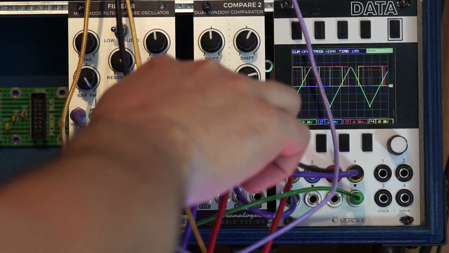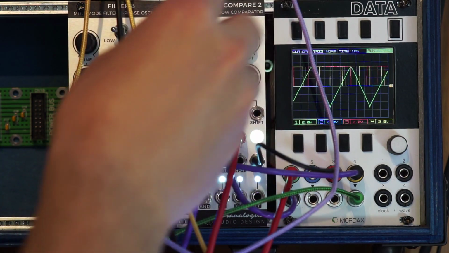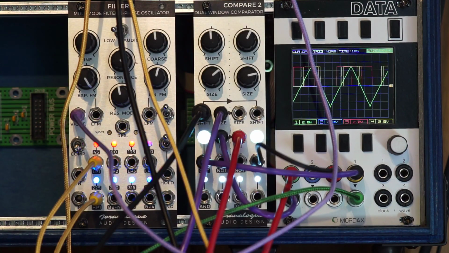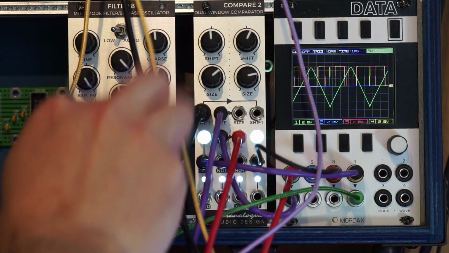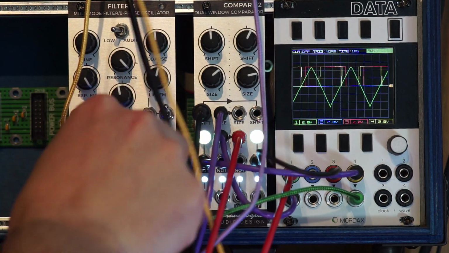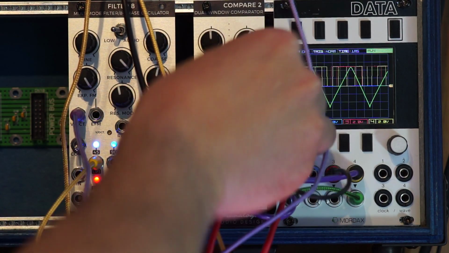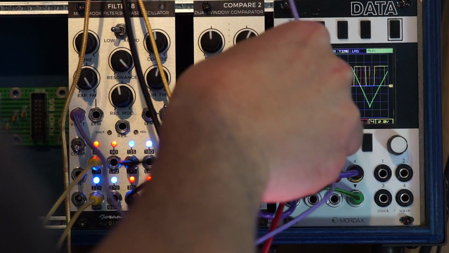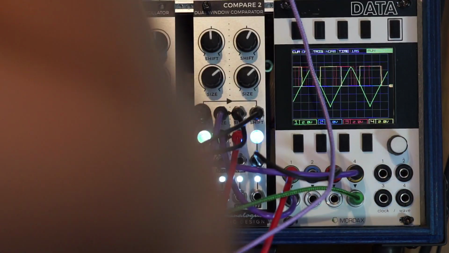So both the size CVs are normalized from left to right, and both the position CVs are normalized from left to right. But once I send it its own set of LFOs, now we're gonna get different movement.